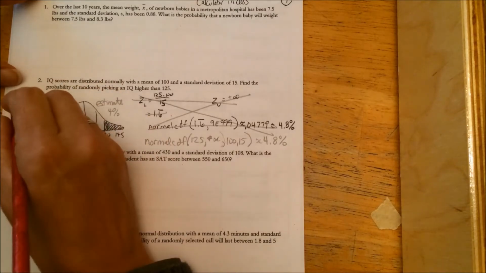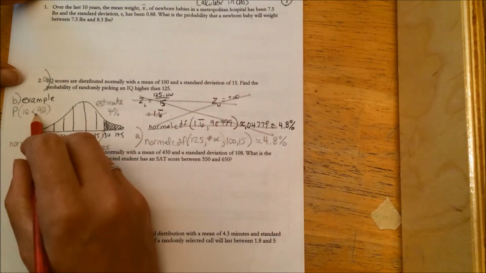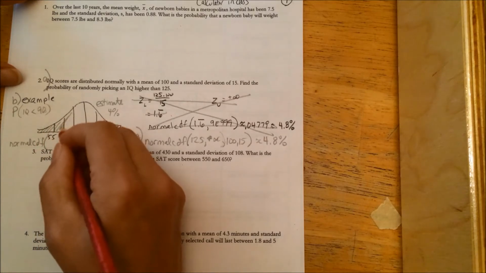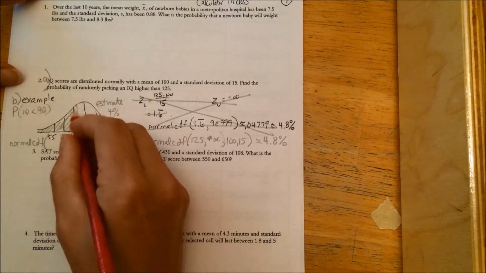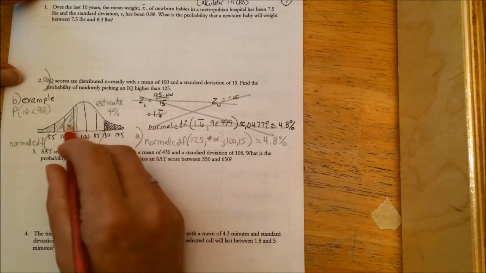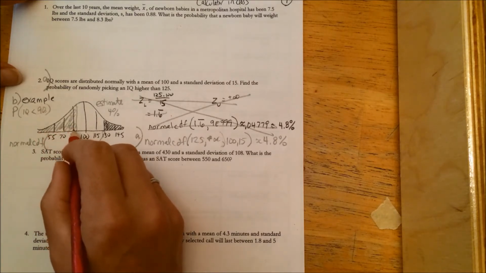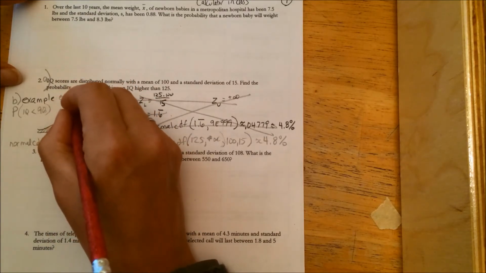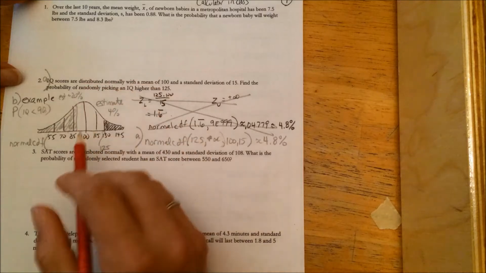I'm going to call this 2B, and I'll call this 2A, and this is all for 2A. So I'm going to do a normal cumulative distribution function, but in this case now, my estimate is going to be, let's see, this percent here would be 16%. So it's going to be a little more than 16%. So my estimate is going to be about 20% for 2B.